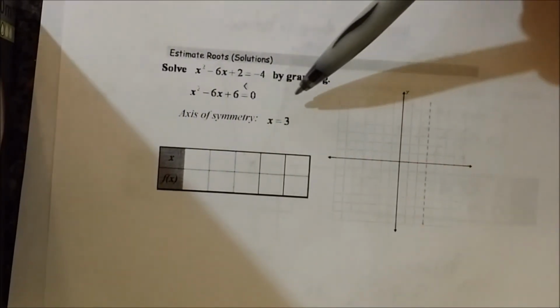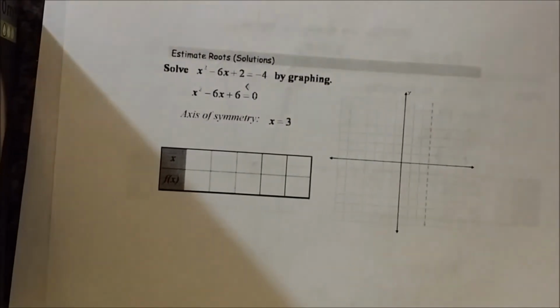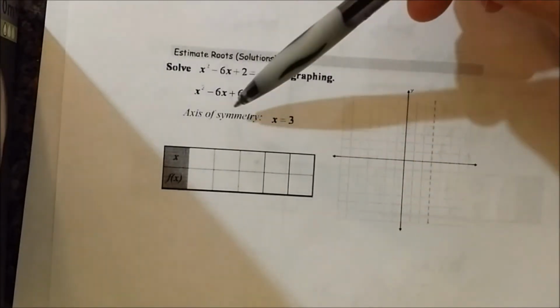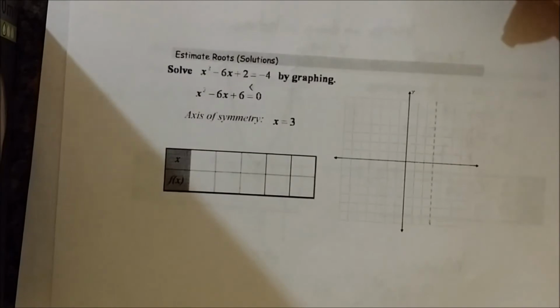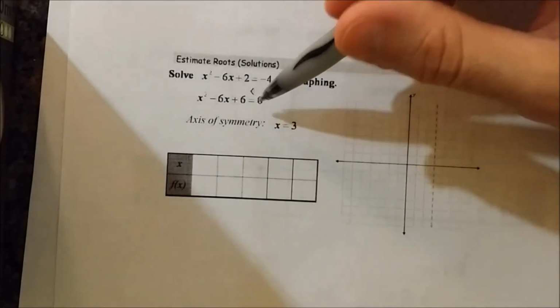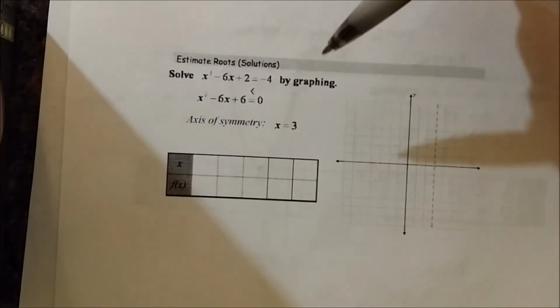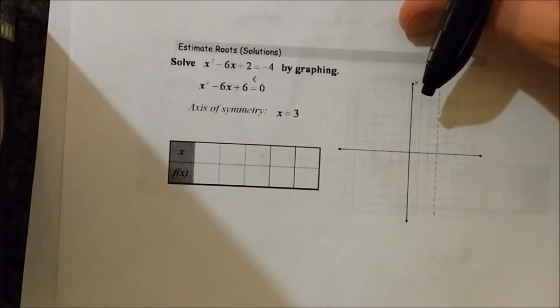Okay, so for this one, again, I'm going to use that method of factoring to figure out my x-intercepts and then see if I can figure out where my vertex would be. I'm going to be looking for two numbers that multiply to +6 and add up to -6. I don't think you're ever going to find those two numbers. It definitely seems a little odd. Pretty much I'm going to complete the square on this one, so that's a blast from the past.